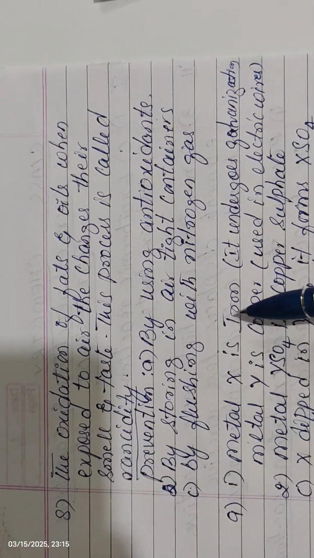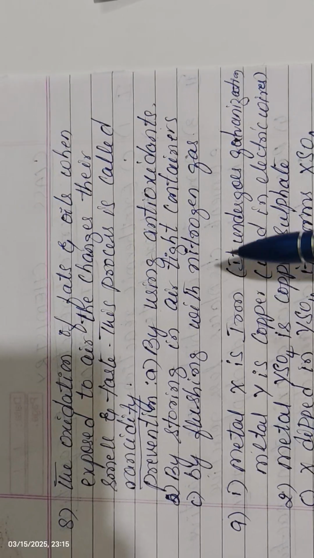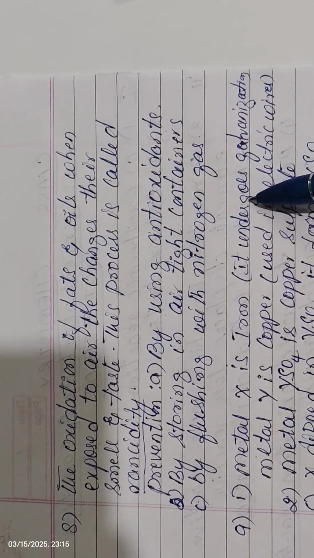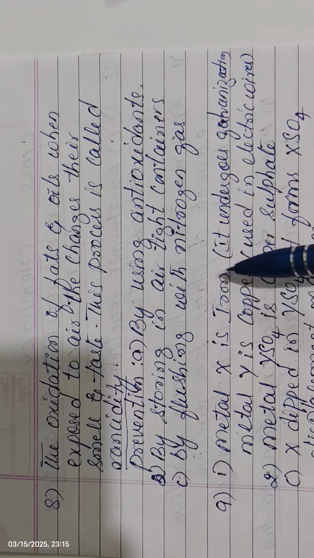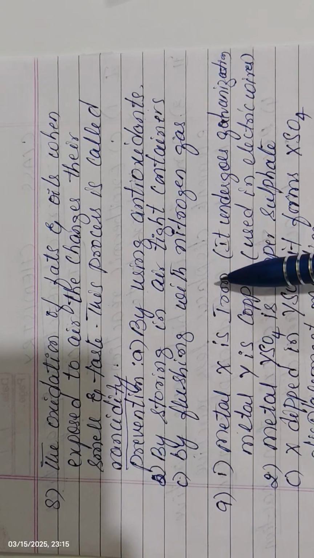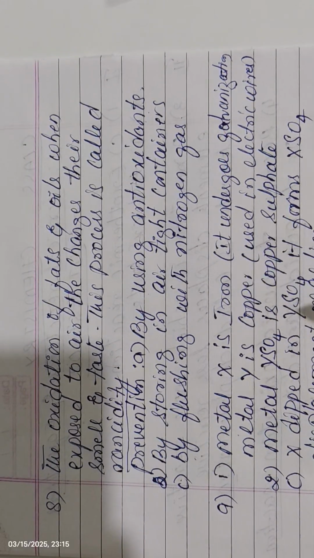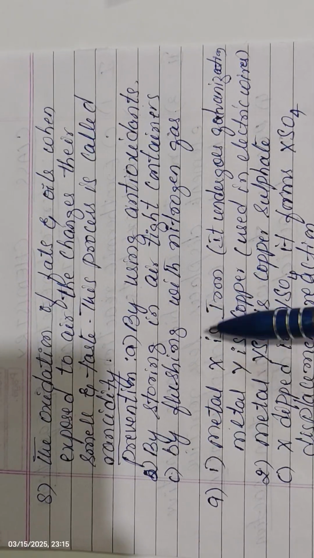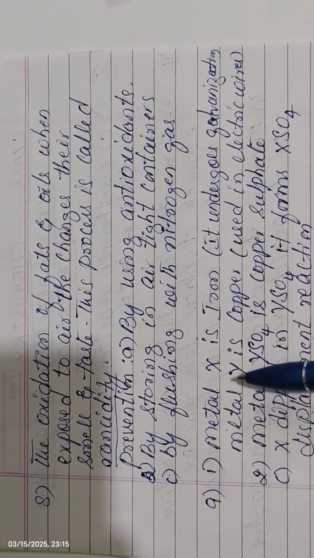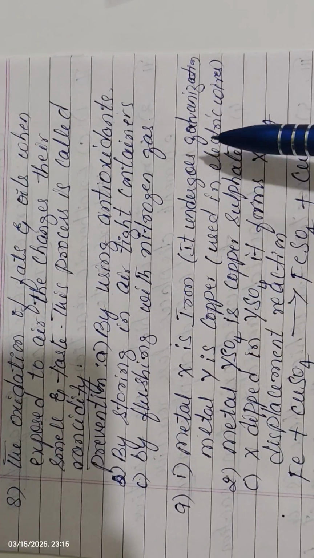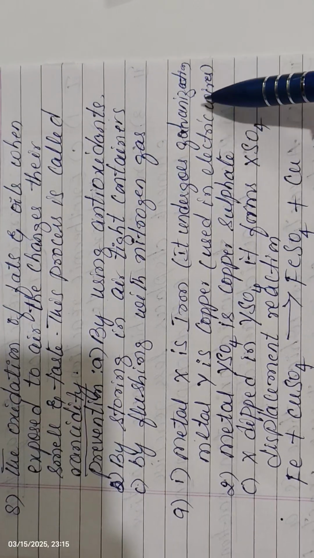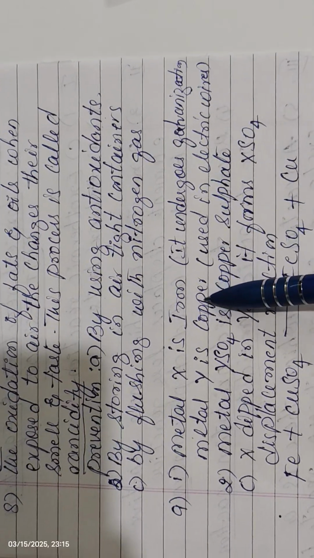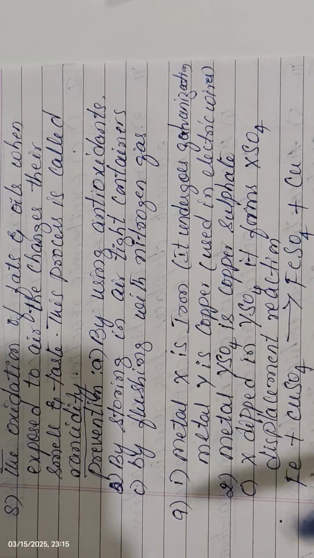So metal X is iron, because we undergo galvanization for iron metal. Iron articles undergo galvanization to prevent rusting. So metal X is iron. Then metal Y, as I told, copper is used in electric wires. So that's why metal Y is copper.